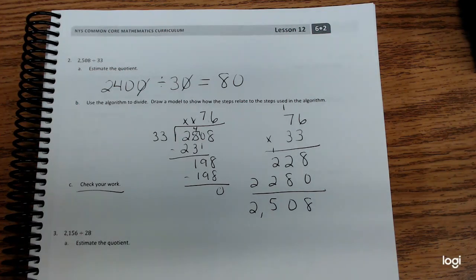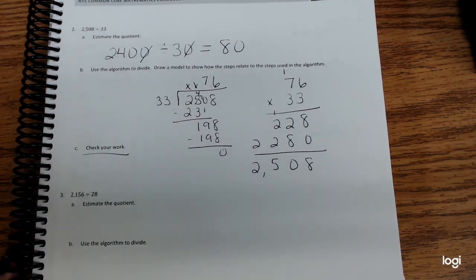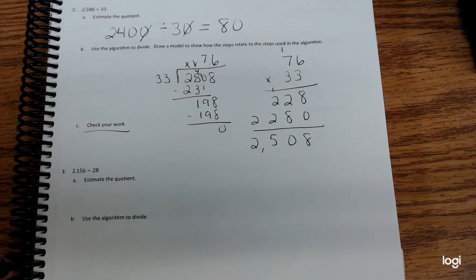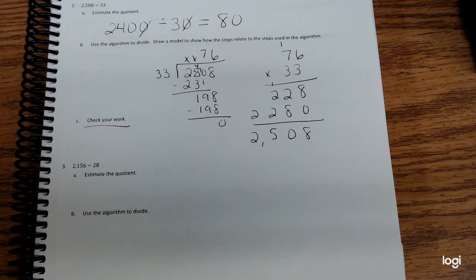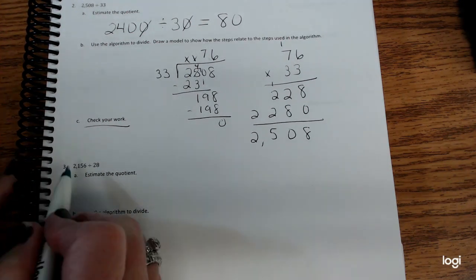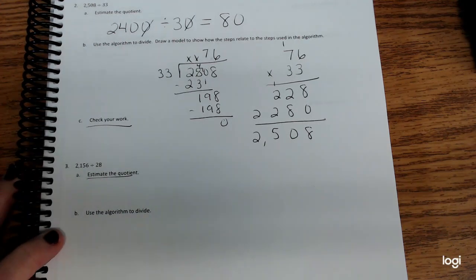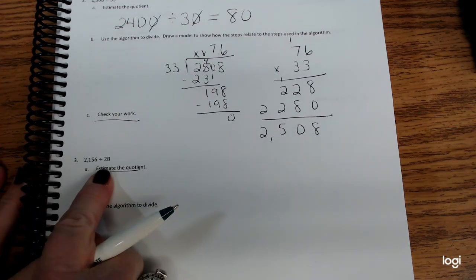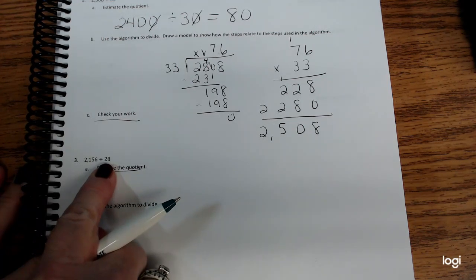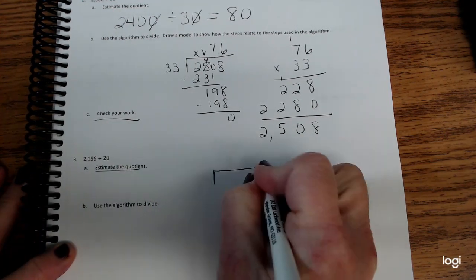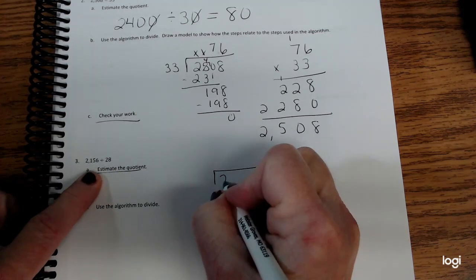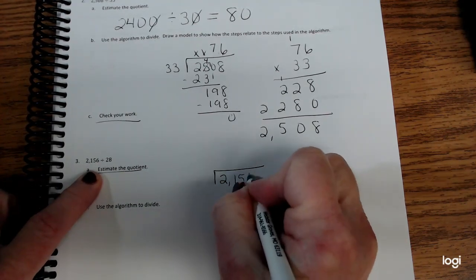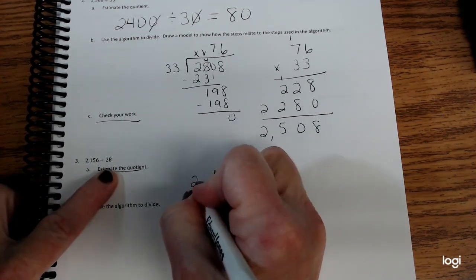But before we move on, I wanted to show you one more problem down here. Some of you actually did this problem for part of your homework because you asked if you could do it, which is great. But I wanted to show you another way to estimate because I know some of you were having a hard time doing that. So one of the things that I found is if you would write this problem as a division problem, so we know that 2,156 is our dividend, and we're dividing by 28.